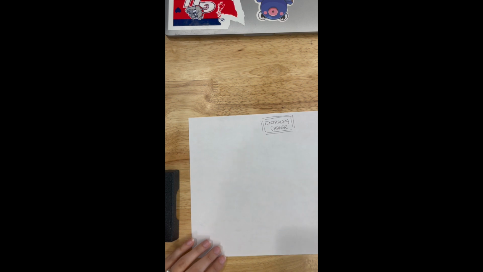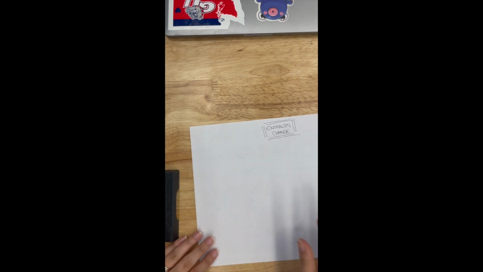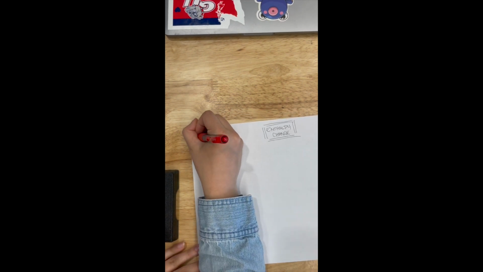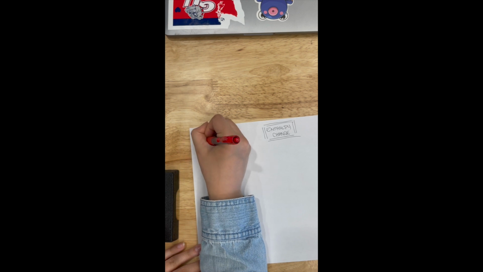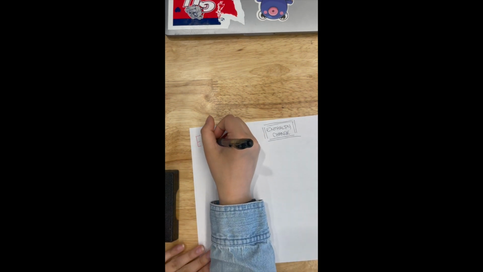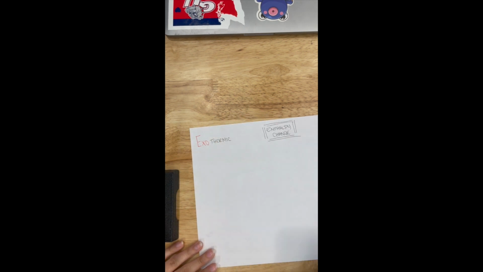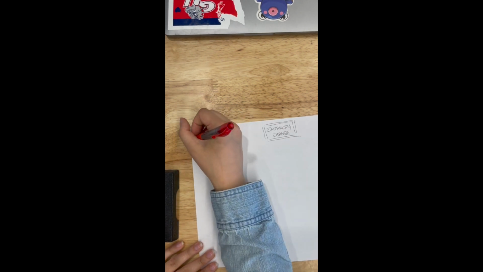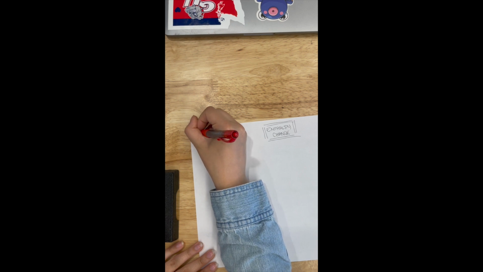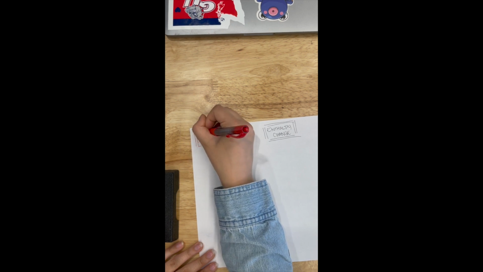Okay, so we have two types of reactions we're going to break down. We're going to start with exothermic reactions. Now, there are a couple ways to help you remember the difference between endothermic and exothermic reactions. One thing that I like to think about is that exo kind of sounds like exit, right?